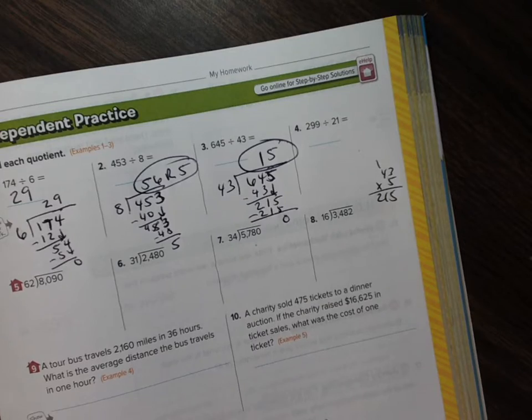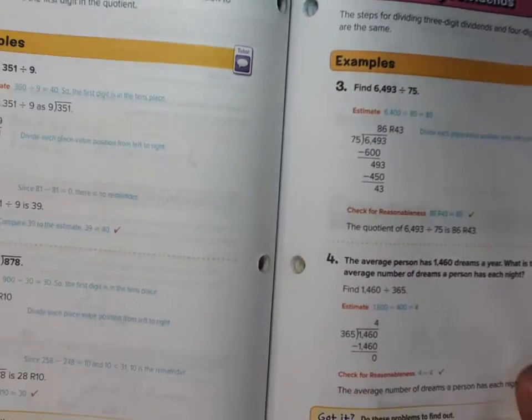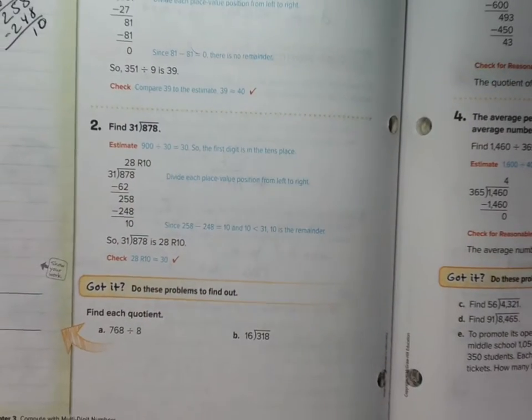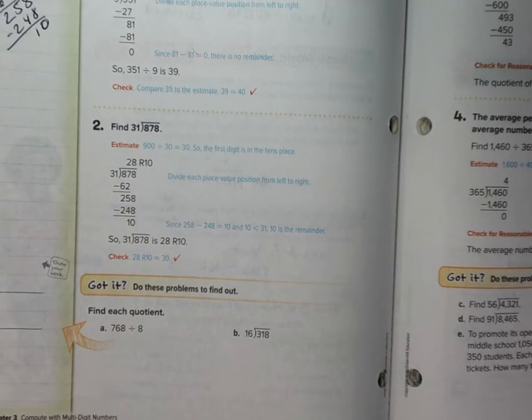Okay, so let's go back, and I want you guys to do A and B at the bottom of page 216. So do A and B at the bottom of page 216, and then pause the video and come back and we'll go through them together.